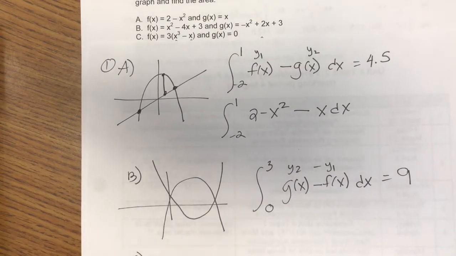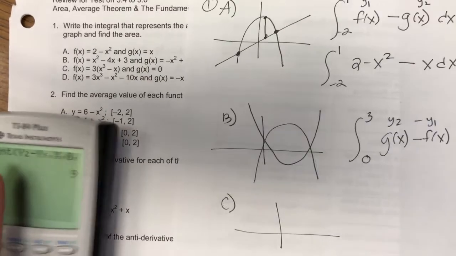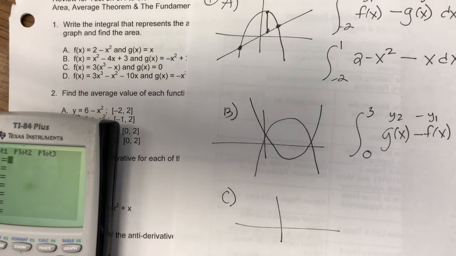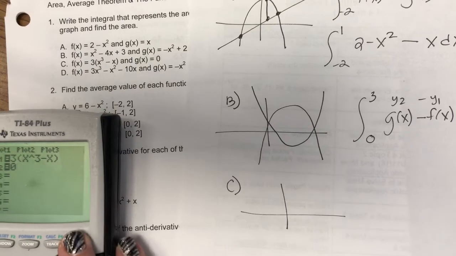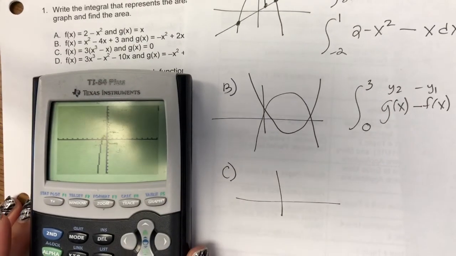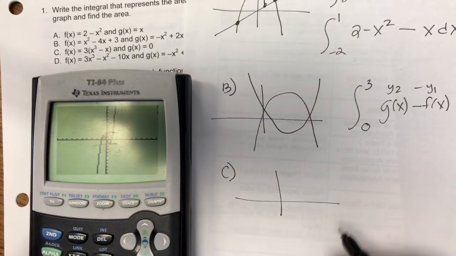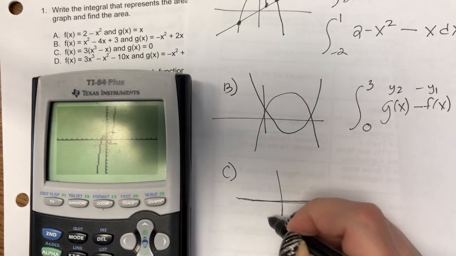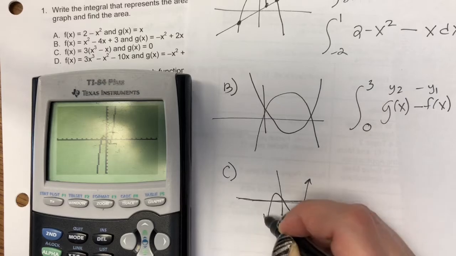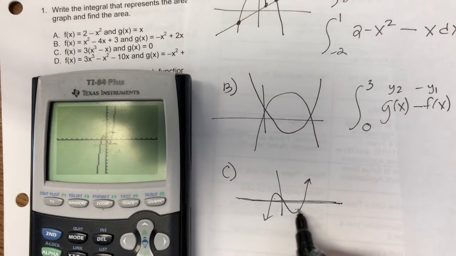Okay, for C, typed them in. So g of x being 0 is the x-axis, and then here's the other graph. So we actually have 2 pieces.